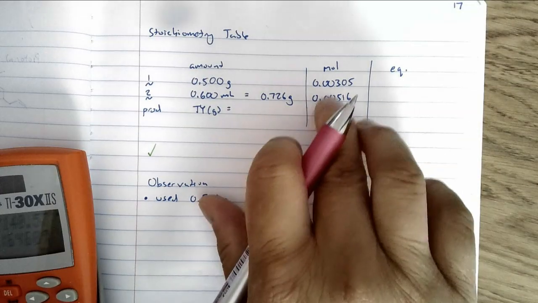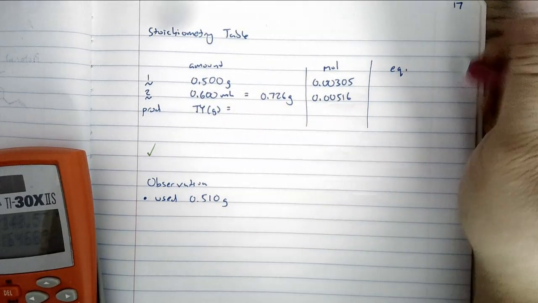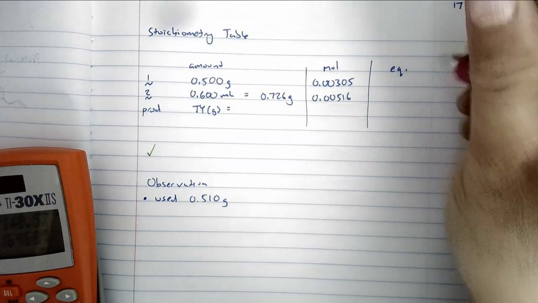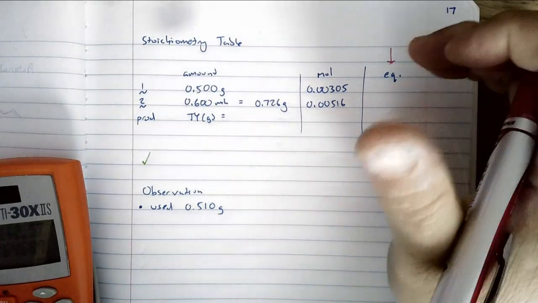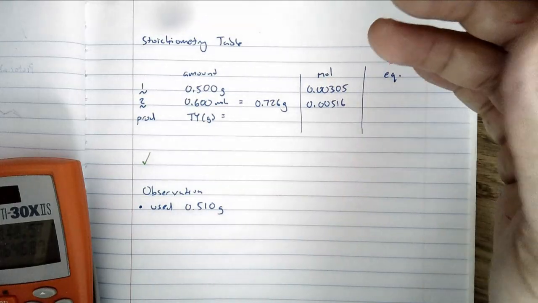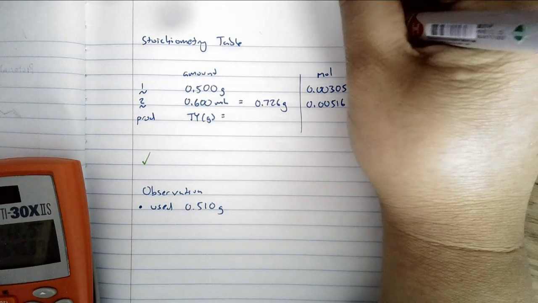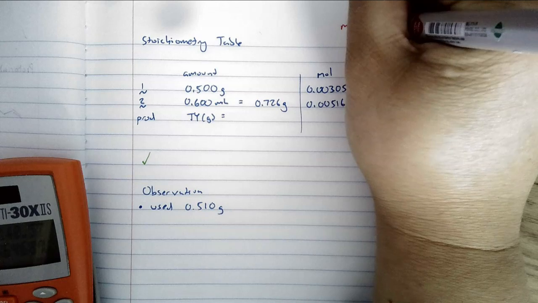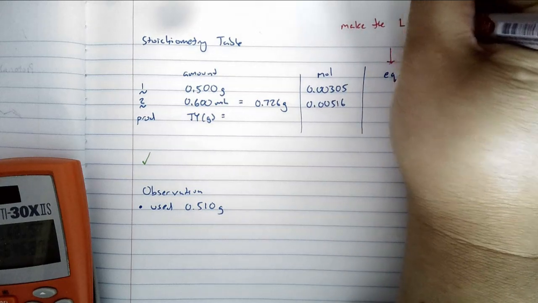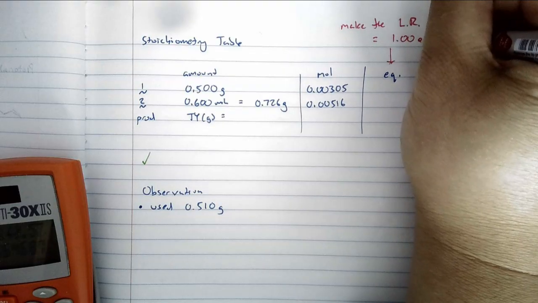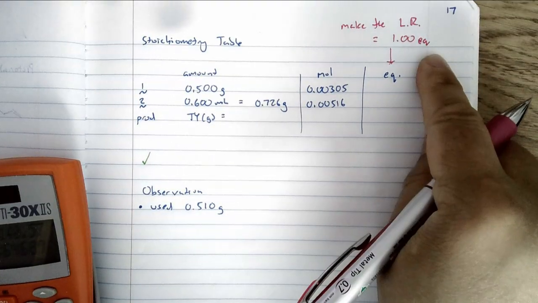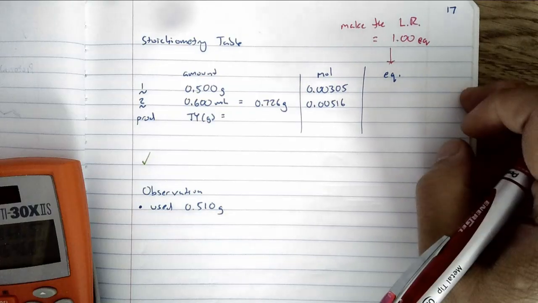So I don't know the limiting reagent yet, but I'm going to put a little note here for myself. Obviously you're not going to do this. This is just taking notes so you know how to do this. Make the limiting reagent equal to 1.00 equivalents. And then based on that, figure out what the other equivalence is.